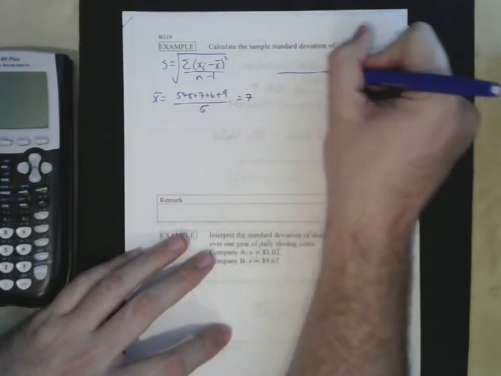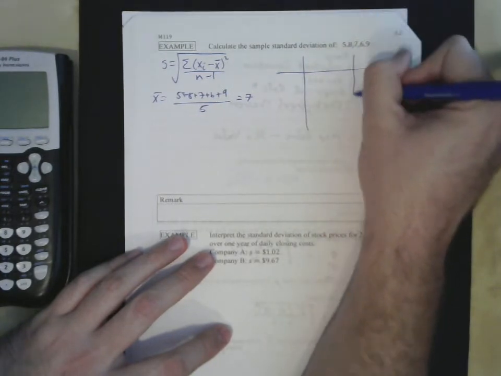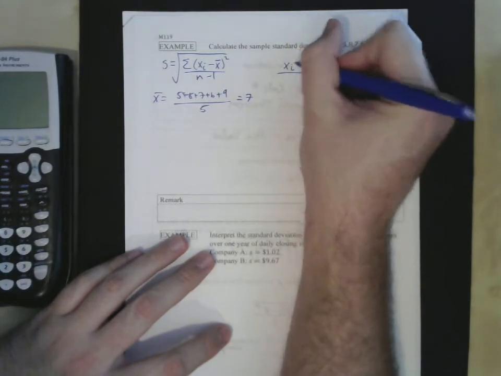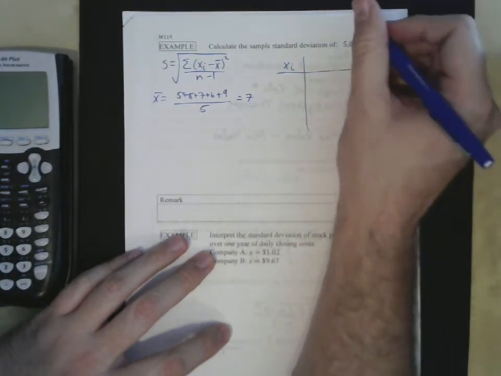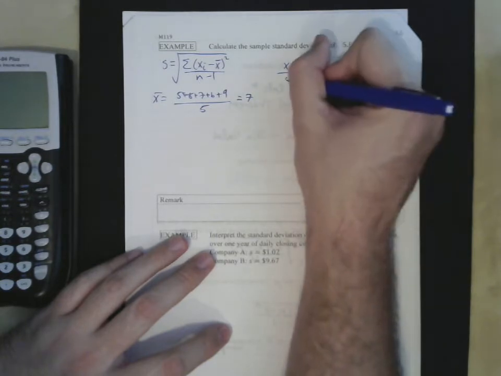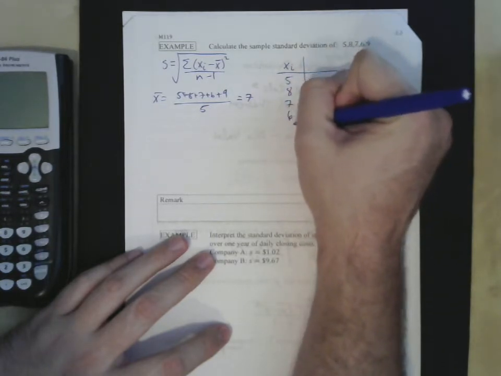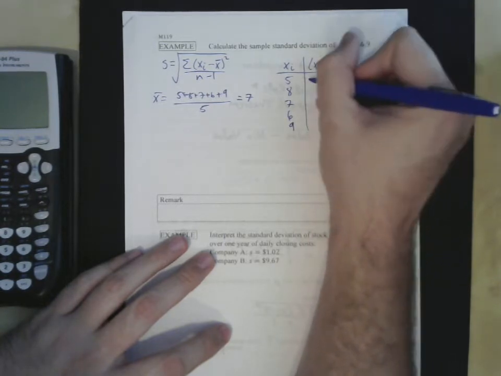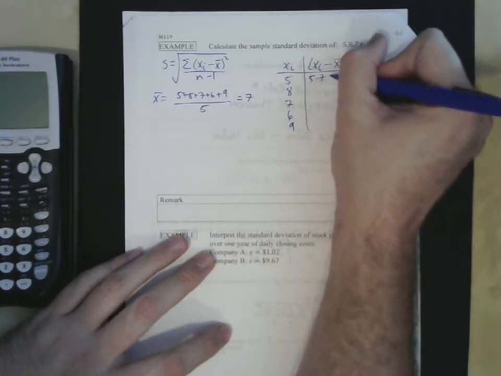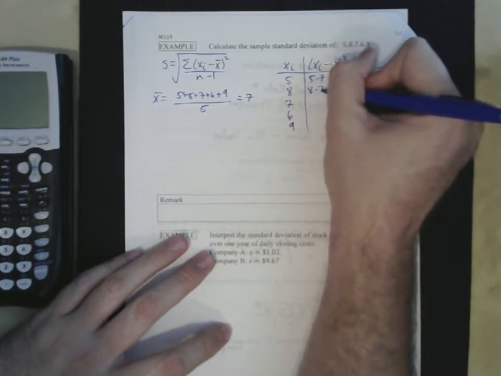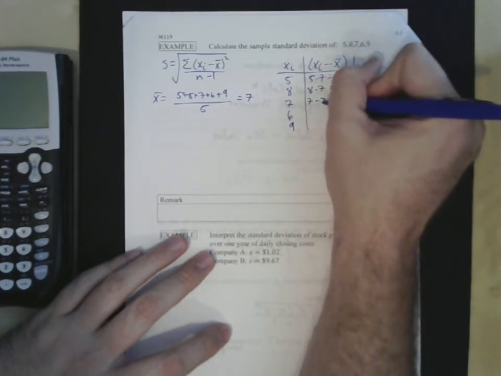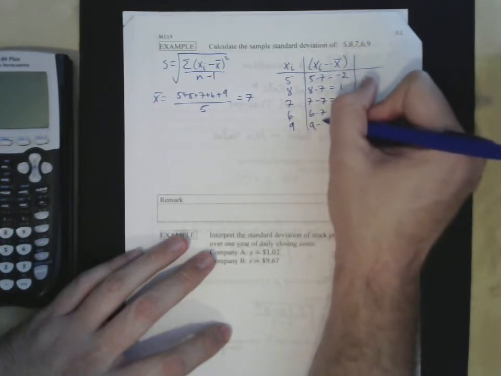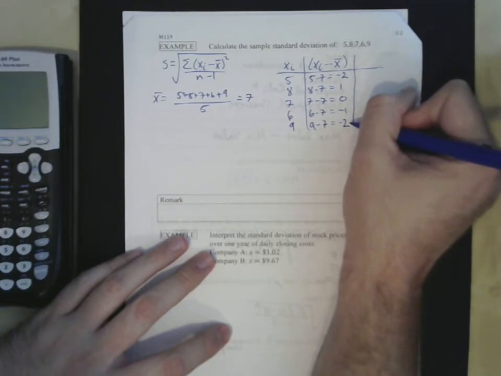Now when you're doing standard deviations by hand, we typically set up a table to make our work a little bit easier to follow and easier for us to organize. So first column is x sub i. These are our data points, 5, 8, 7, 6, and 9. The second column is x sub i minus x bar. 5 minus 7 is negative 2. 8 minus 7 is 1. 7 minus 7 is 0. 6 minus 7 is negative 1. And 9 minus 7 is positive 2, sorry.